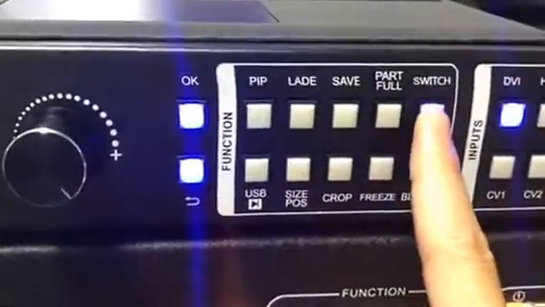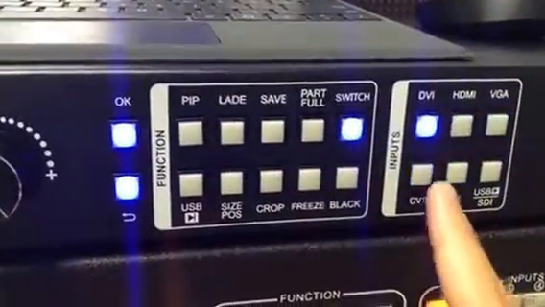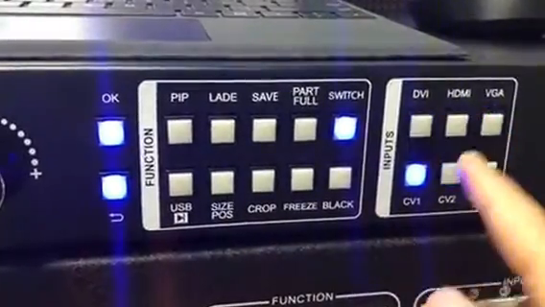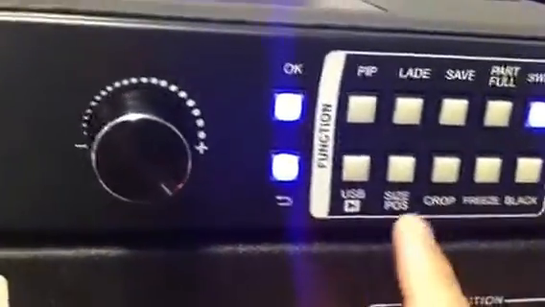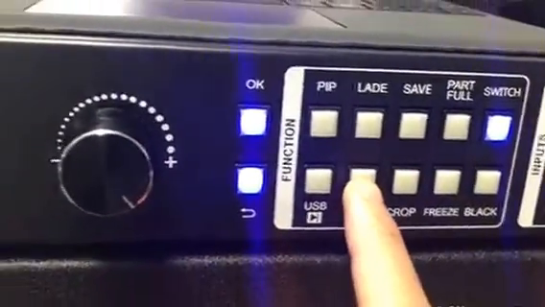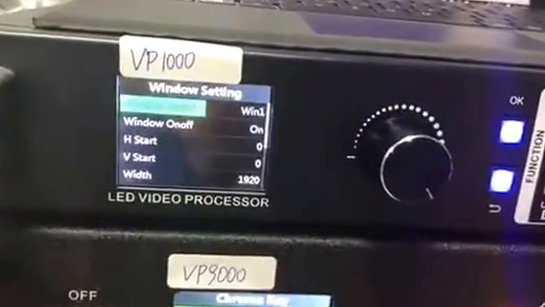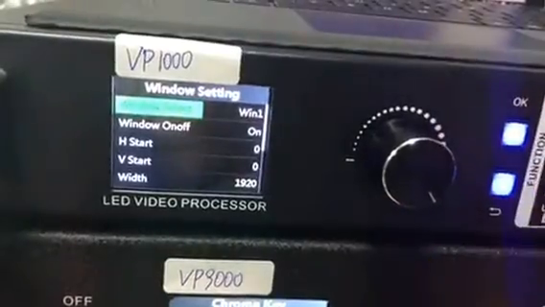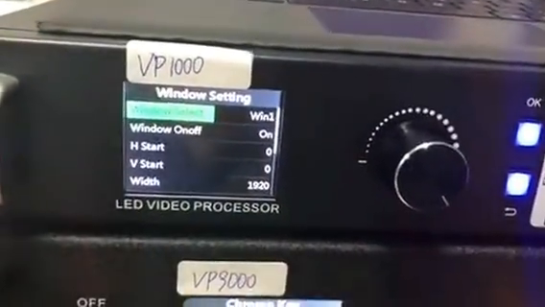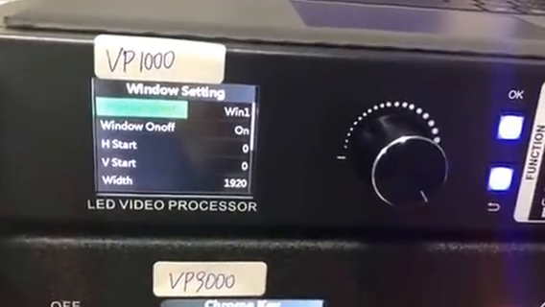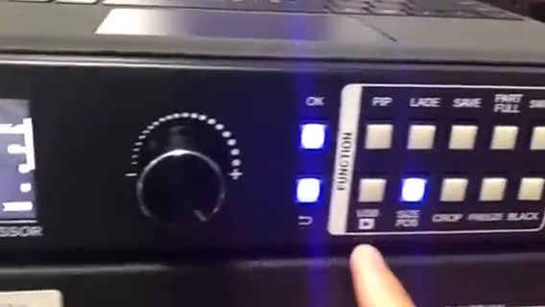And this one is to switch signal. Or you can just click here. You can click here to choose the signal you want. And here, this one is size and position. As I have introduced to you, you can choose the window size for the screen, okay?